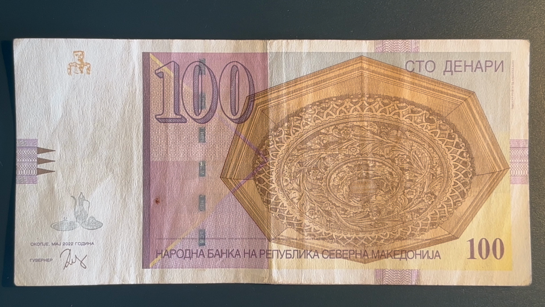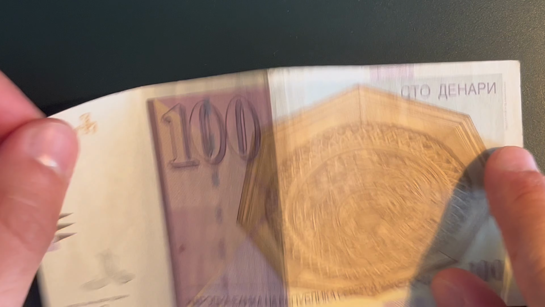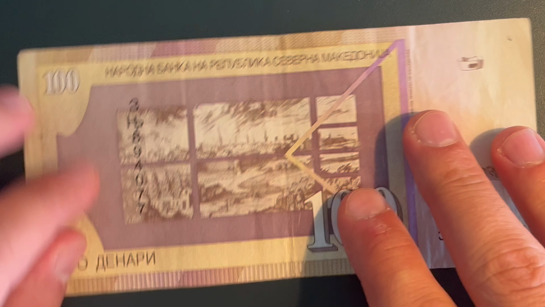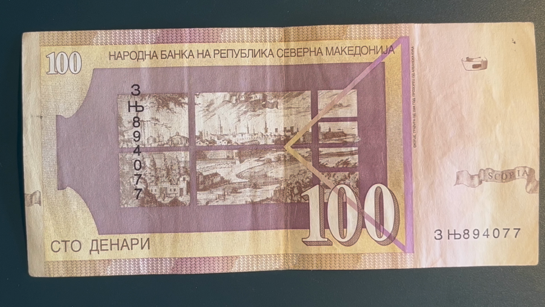This 100 denar banknote you're seeing is one of the most widely used banknotes in Macedonia. But what if I told you that this famous banknote may contain a historical mistake? And no, the mistake is not on the front of the banknote. It is connected to the image on the back.